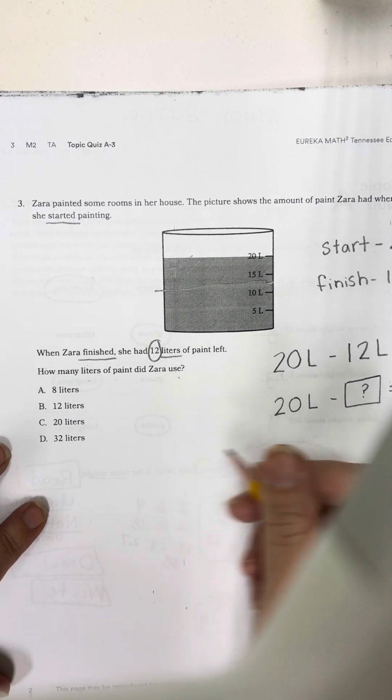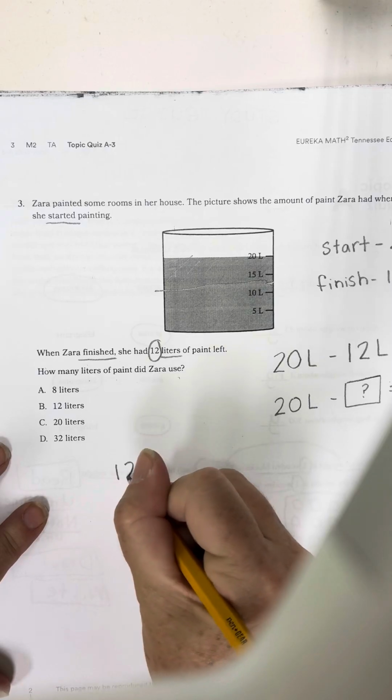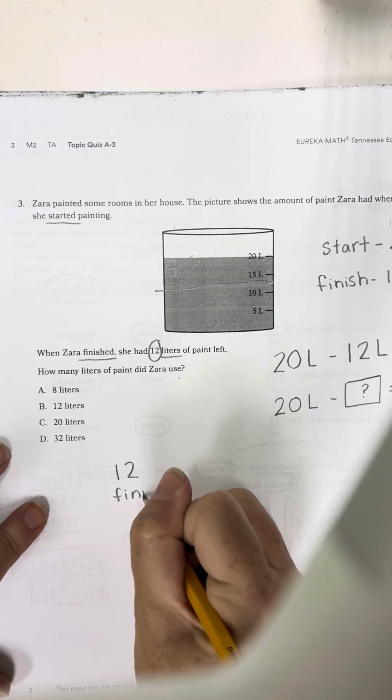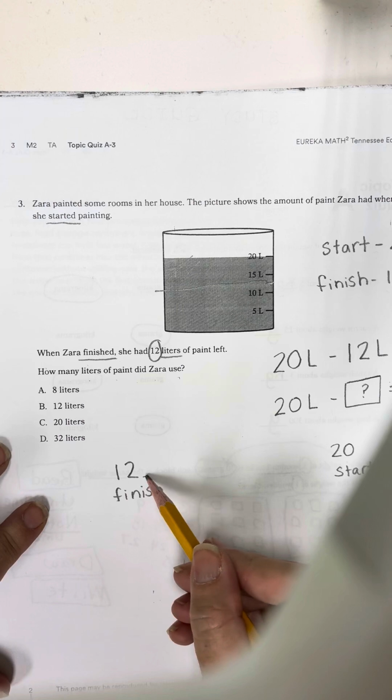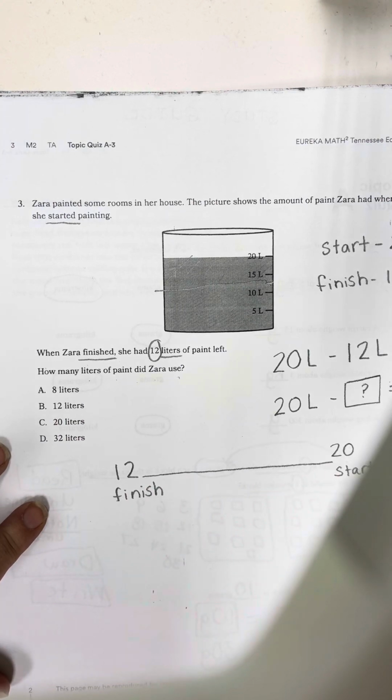I finished with 12 liters. I started with 20 liters. And I want to know how much was used in between there. Subtraction can also be thought of as a missing part to an addition problem. So in essence, I have 12 liters at the end.